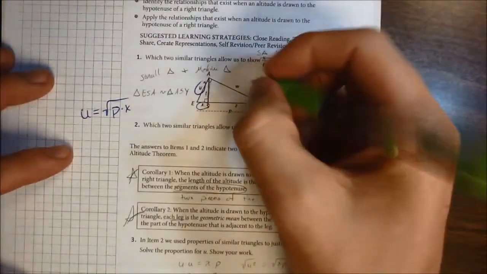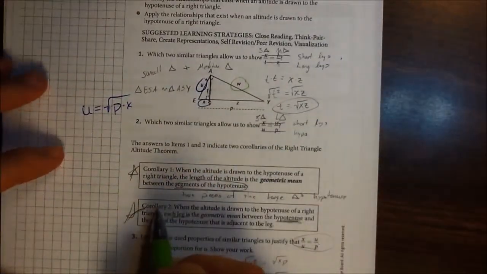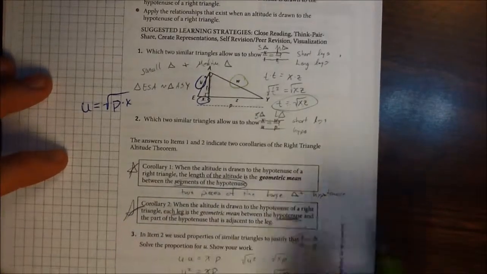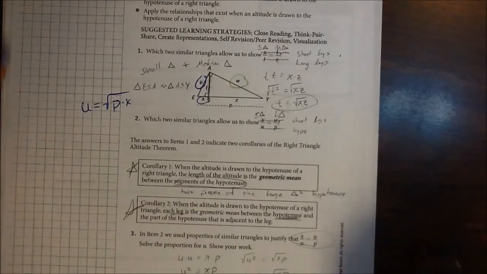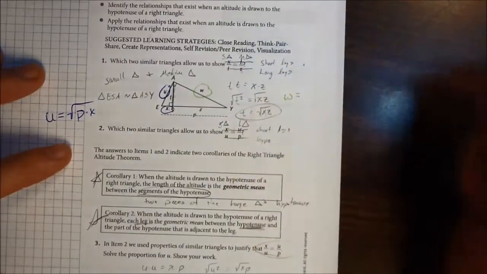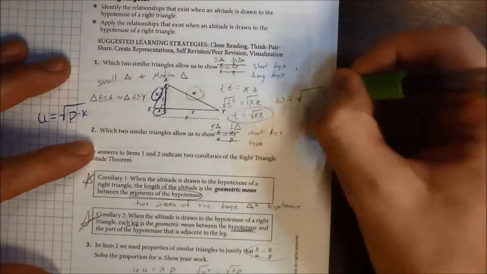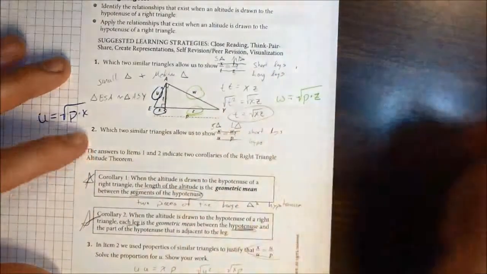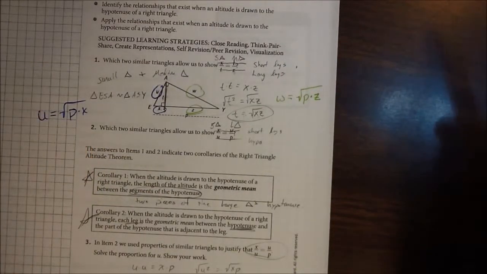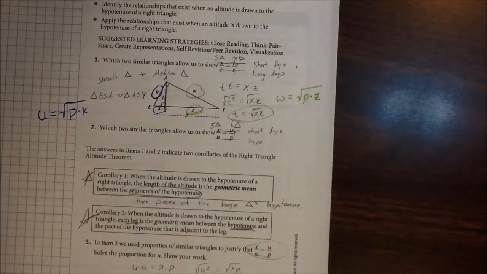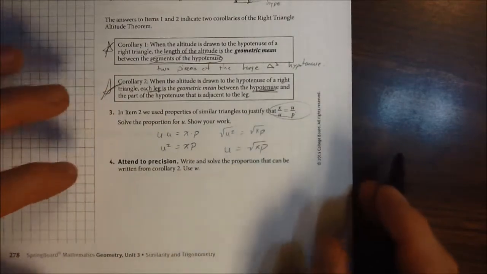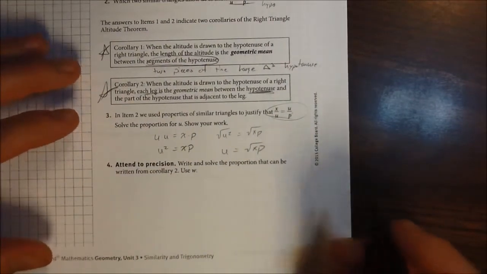However, if I wanted to find this leg, look at the corollary: it says when an altitude is drawn to the hypotenuse of a right triangle, each leg is the geometric mean between the hypotenuse and the part of the hypotenuse that's adjacent to the leg. So this also works over here for w. So w, the length of that leg, equals the geometric mean of these two values, the hypotenuse and the piece that it is adjacent to. So in this case, we're talking about z. Now, these corollaries are just shortcuts, because if you look at item 4, it says write and solve the proportion that can be written from corollary 2, but we're using w.